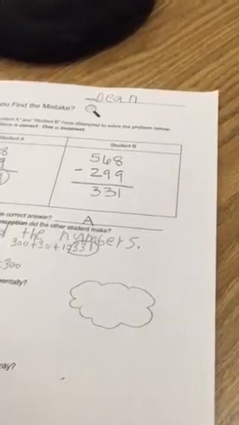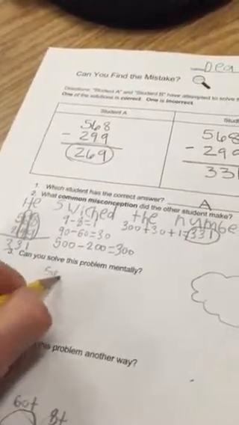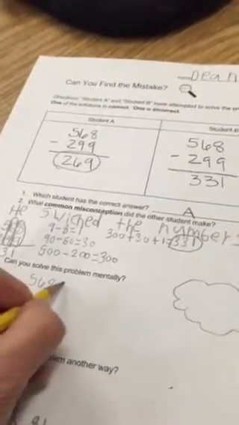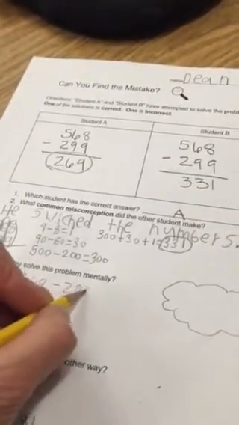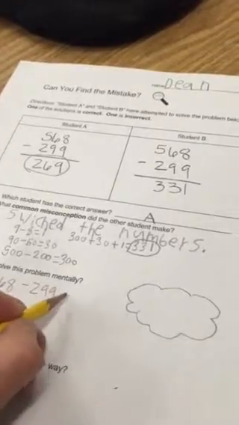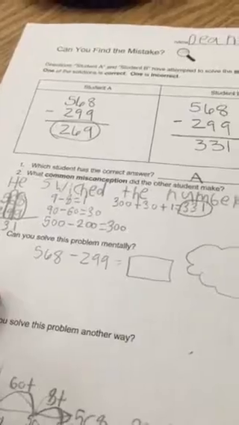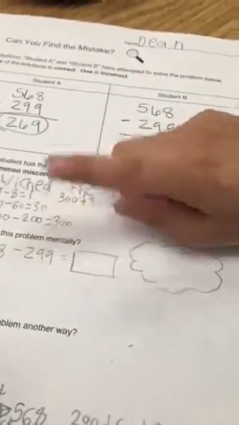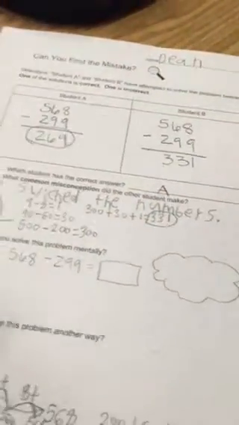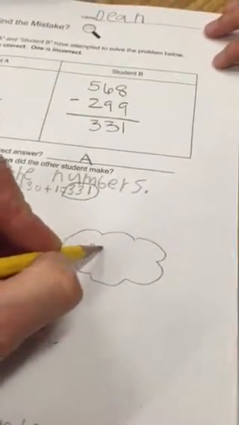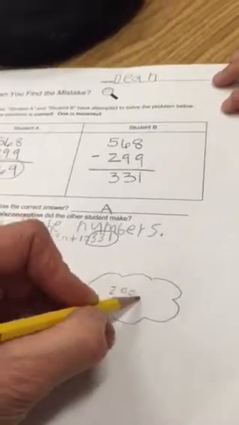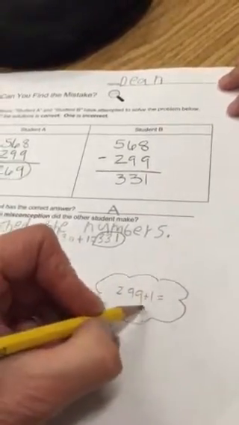The problem that we're trying to solve is 568 minus 299. So one of those numbers is really close to a friendly number. I say 299. Just add 1 and you got 300. Okay, so I'm just going to record that here. So 299 plus 1 equals 300.